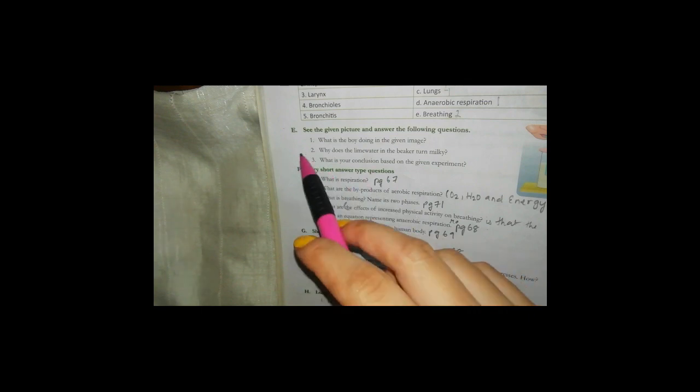Okay. Now let's see E, see the given picture and answer the following question. Okay, so here you have lime water. Okay, so I hope you can answer this by yourself. It is very easy. Okay, so I want you to do E by yourself. Next one, F. Let's go.